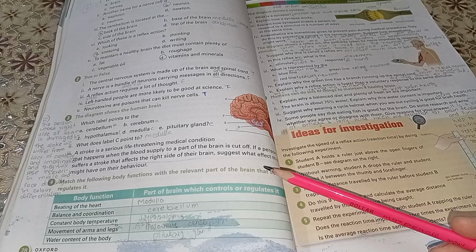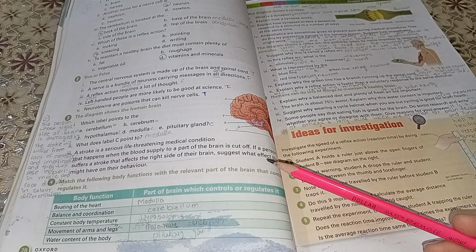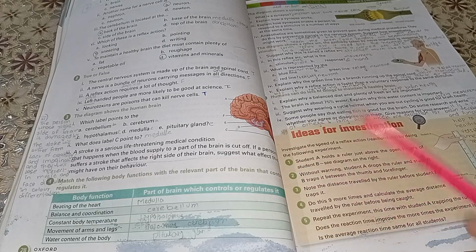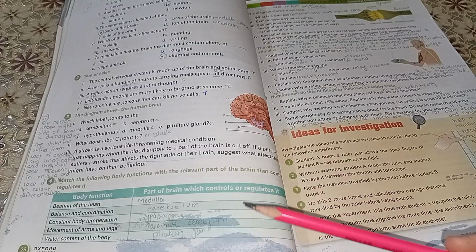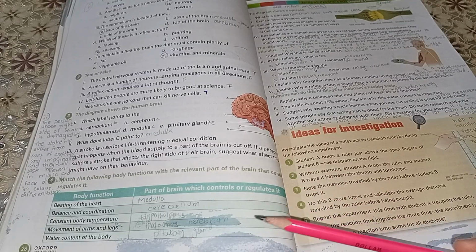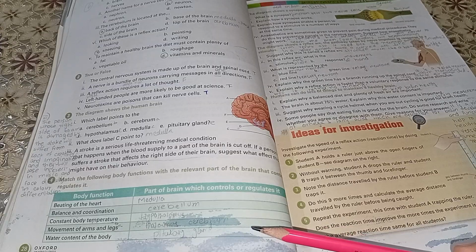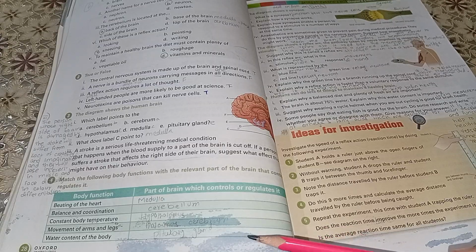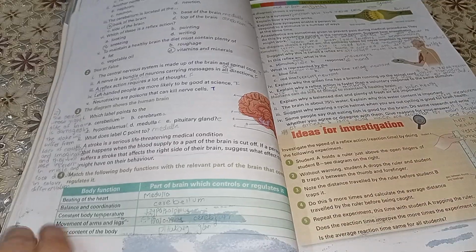Question number 4. Match the following body functions with the relevant part of the brain that controls and regulates it. Beating of the heart, medulla. Balance and coordination, cerebellum. Constant body temperature, hypothalamus. Movement of arms and legs, thalamus or cerebrum. Water content of the body, pituitary gland.